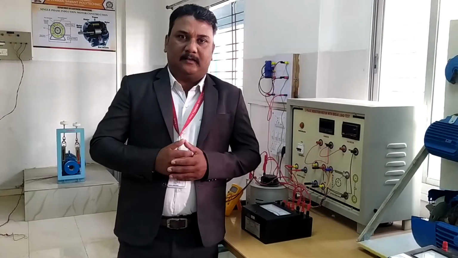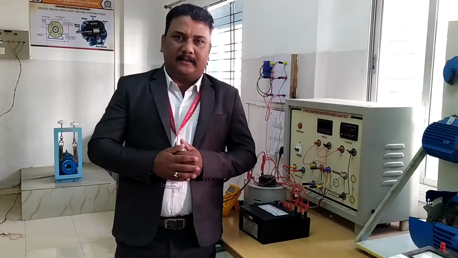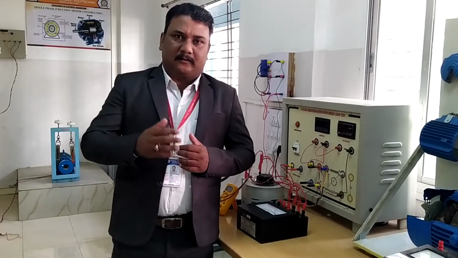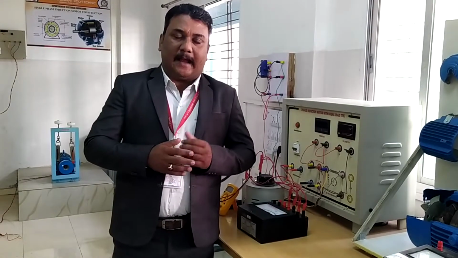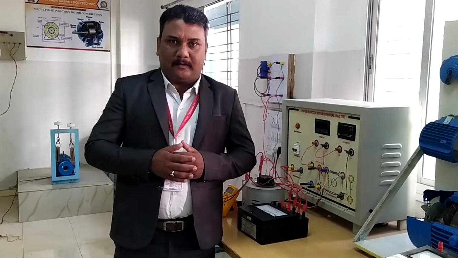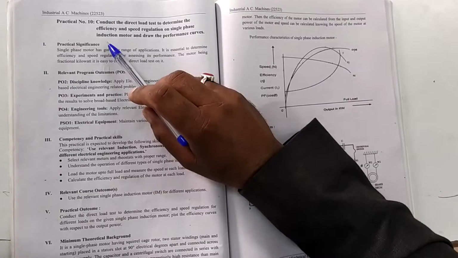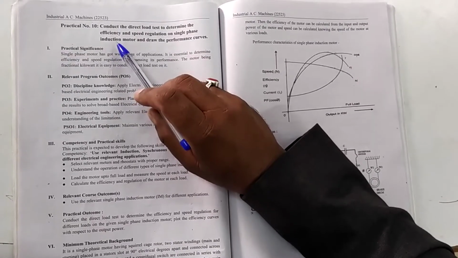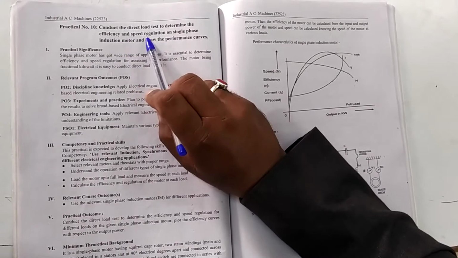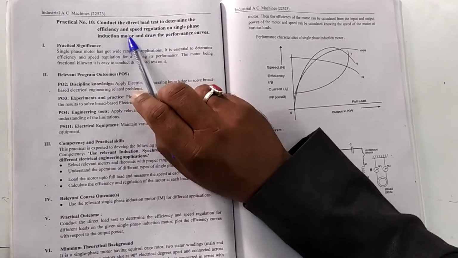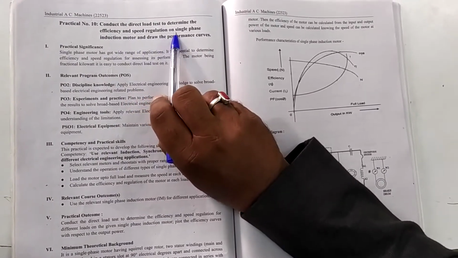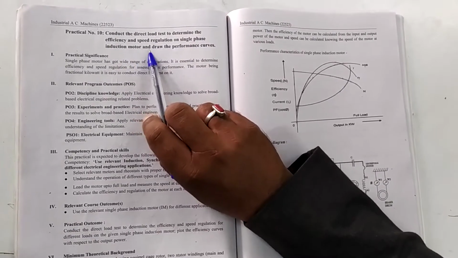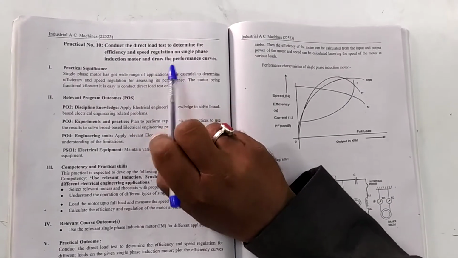The aim is to conduct a direct load test on a single phase induction motor to determine its efficiency and speed regulation, and plot the performance curves. The title is already seen: conduct direct load test to determine efficiency and speed regulation on single phase induction motor and draw the performance curves.